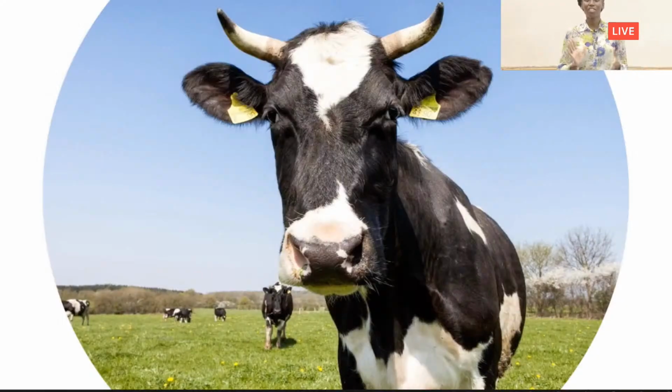And here again we have the cow. Would you say the cow is a domestic or a wild animal? It is a domestic animal because the cow lives with us. We normally see cows on farms and we take care of them and we rear them. Okay, now let's look at the next animal.